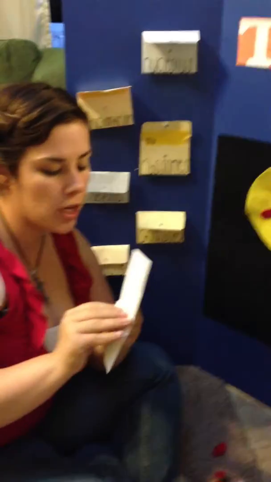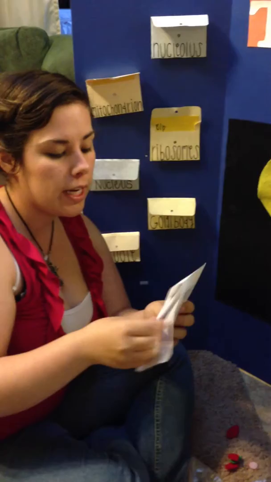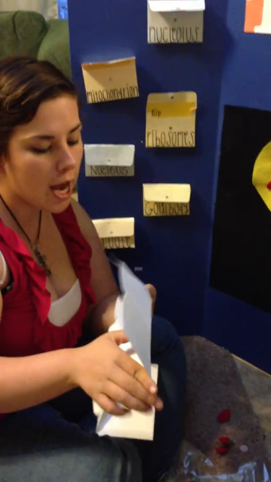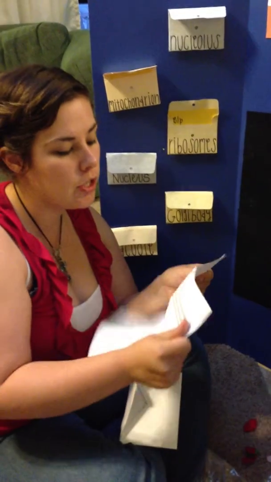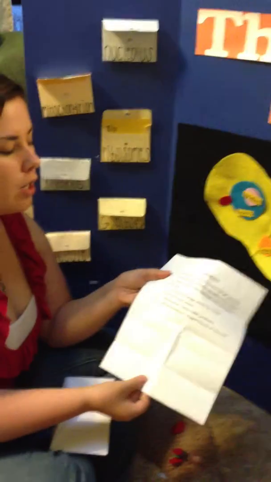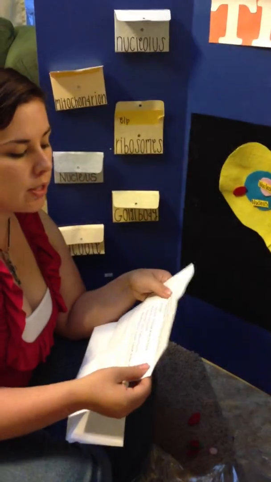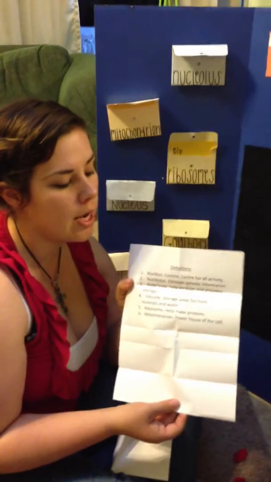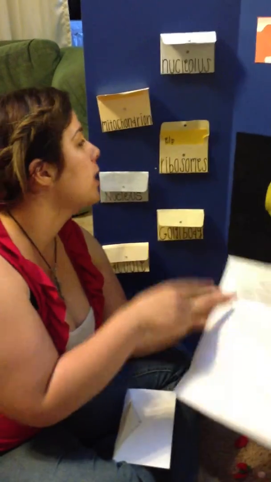And in the finished envelope is 2 pieces of paper which have the definition of each of the cards. So nucleus is the control center for all activity. Then nucleolus contains genetic information. So they're going to match up and see which of these they got right.